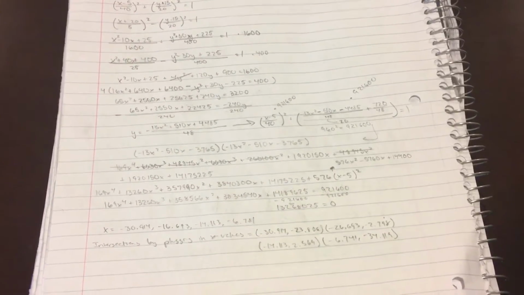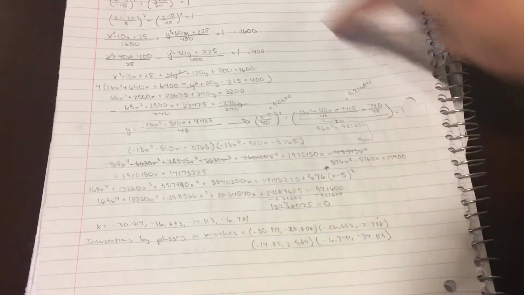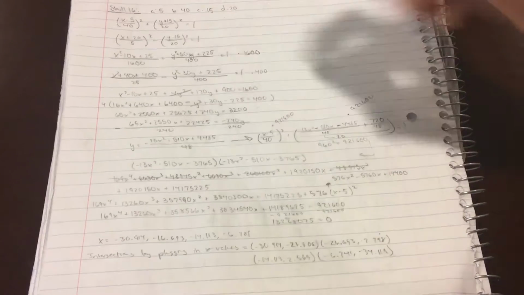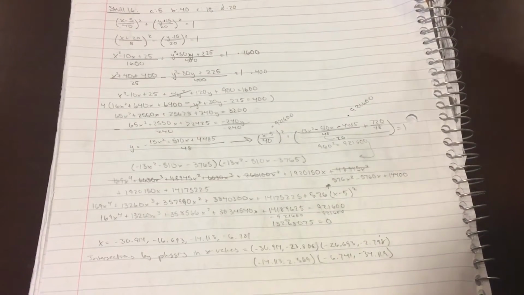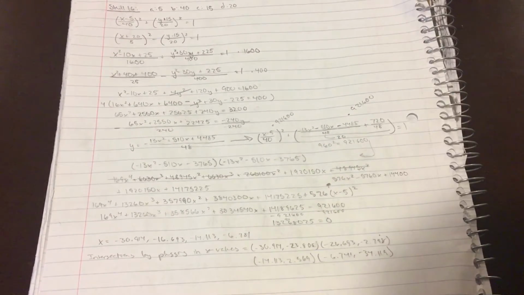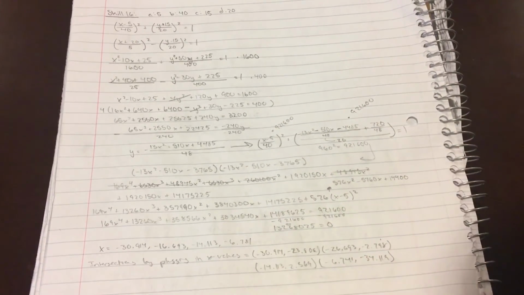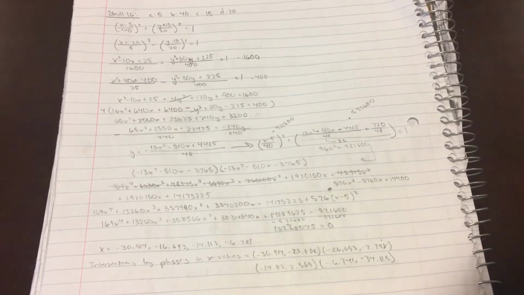You can find those x values, and then if your heart so desires, put them back into here, and then you could technically solve for the y values right here. And that would give you the appropriate y values, and that would give you the points you need to find the intersections algebraically. And so the points are listed down here for all of the things, and those are the intersection points by finding them algebraically.